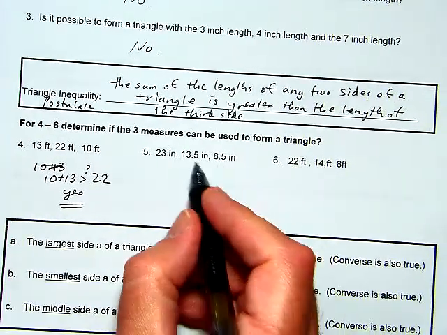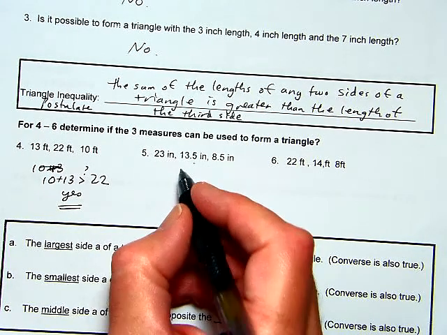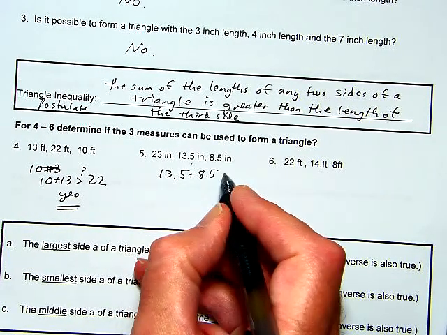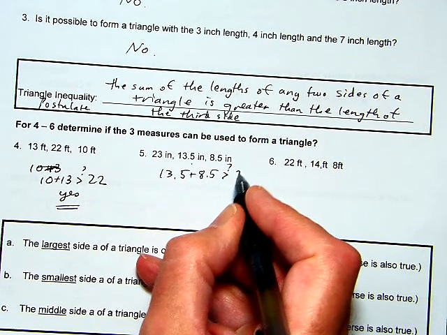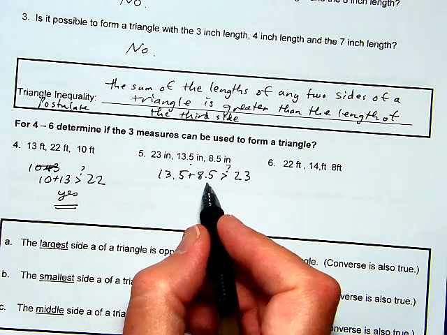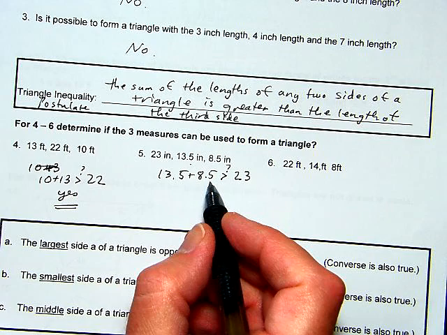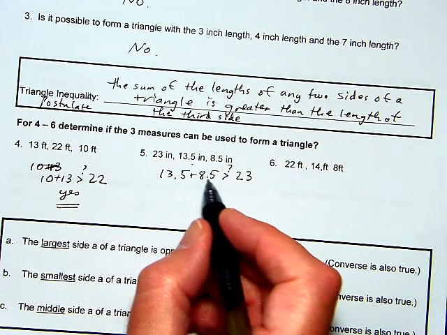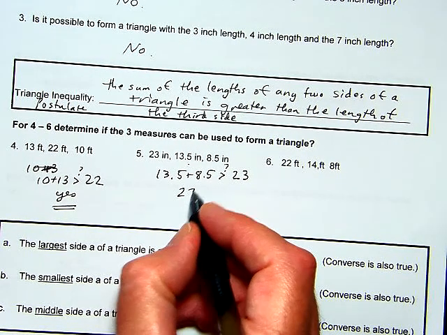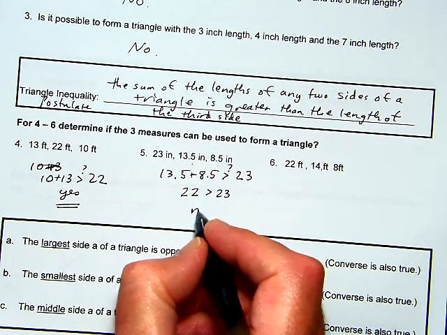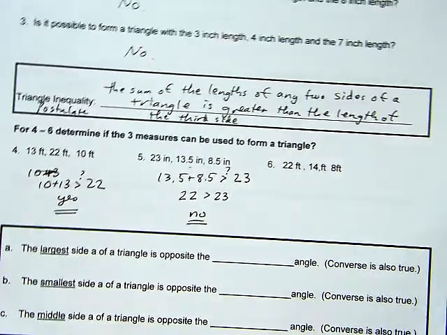How about here? Let's look at the two shorter sides. 13 plus 5 plus 8 plus 5. Is that greater than 23 inches? Well, I could use a calculator, or I could just figure out that this comes out to 22. Okay, so is 22 greater than 23? No. So it is not possible.